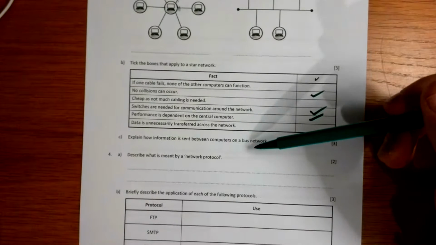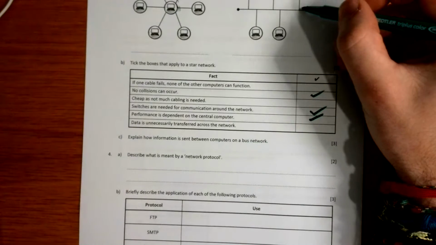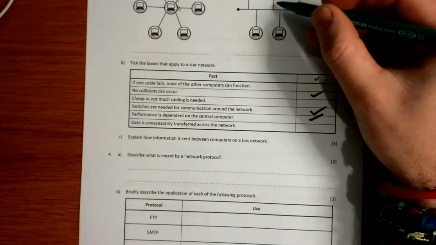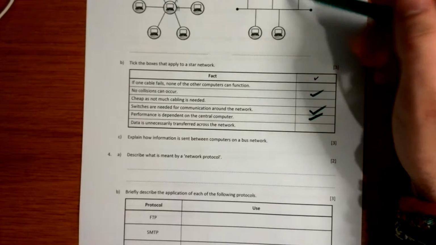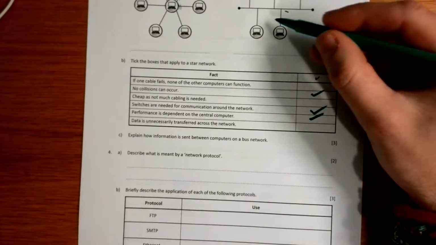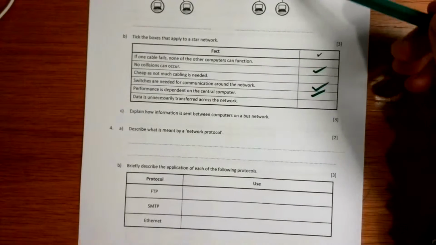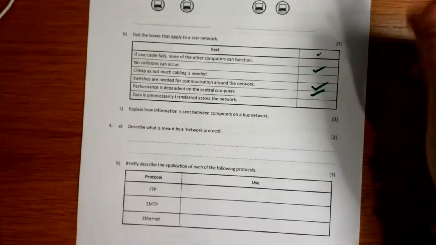Explain how information is sent between computers on a bus network. Well, data is sent between one device and another device, but it's also sent to all the devices or end devices on the network to be able to find the device it's trying to connect to. So all the packets are sent across the network together.